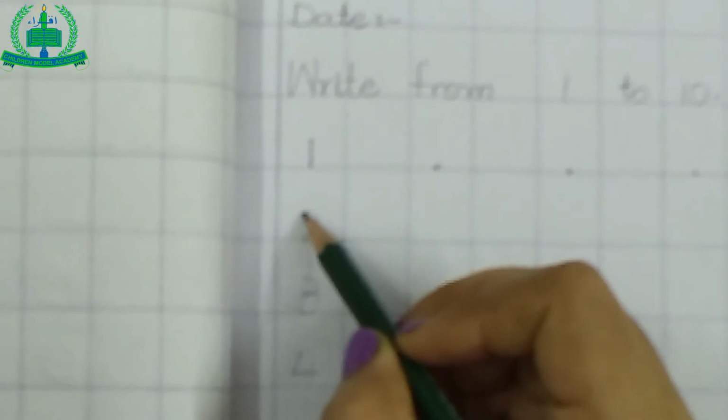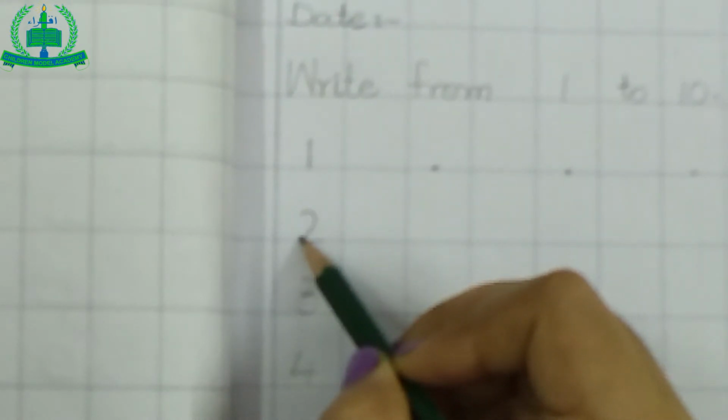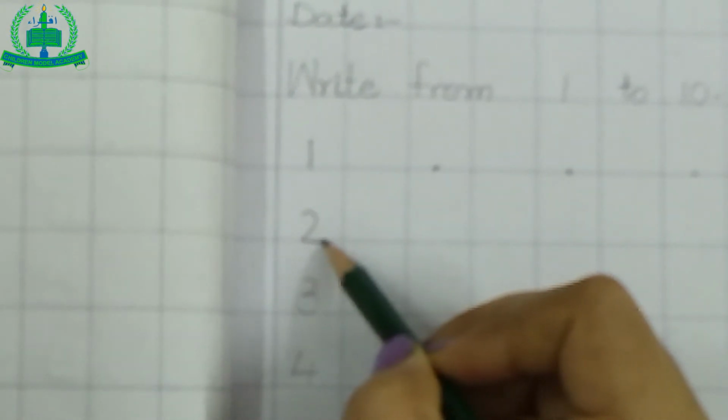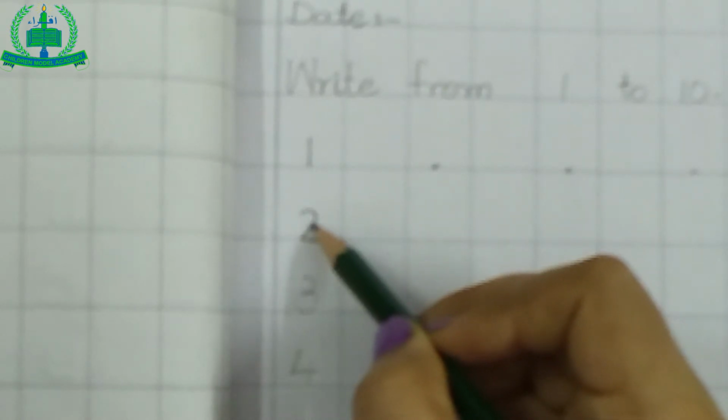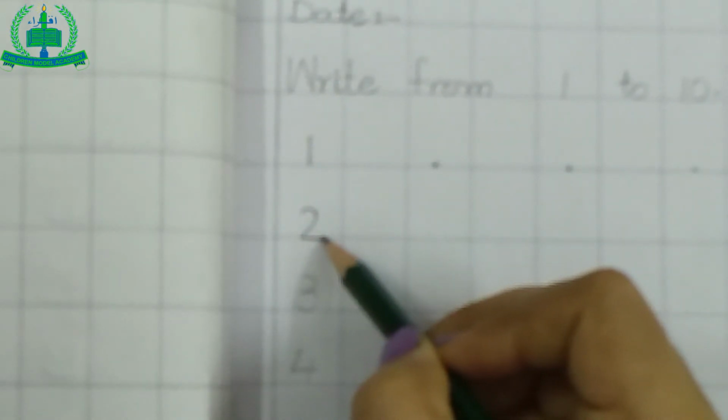2. A curve with a slipping line makes 2.